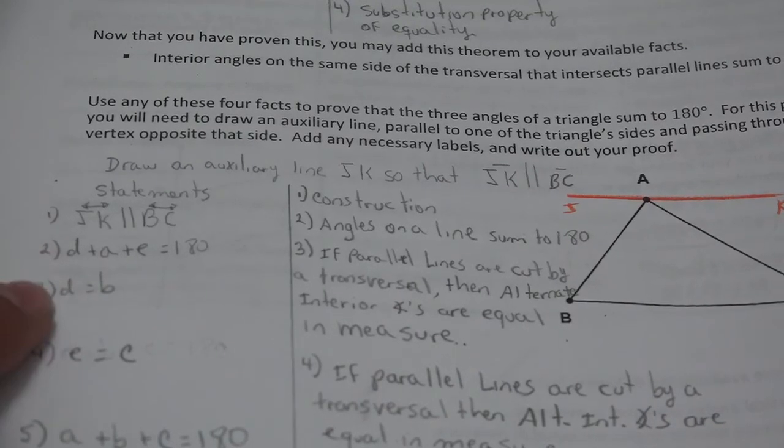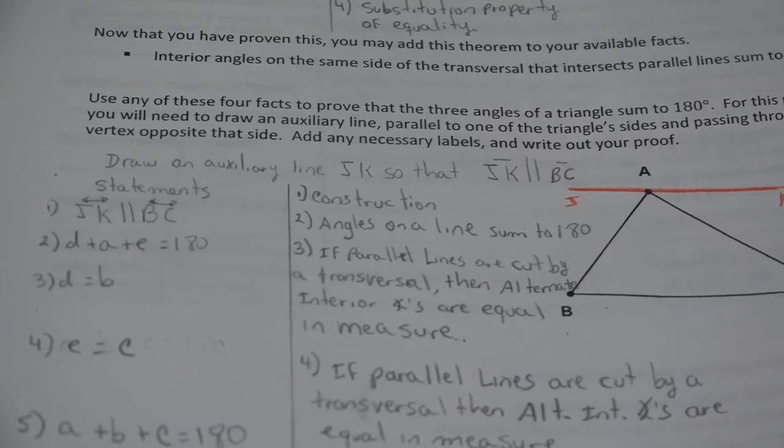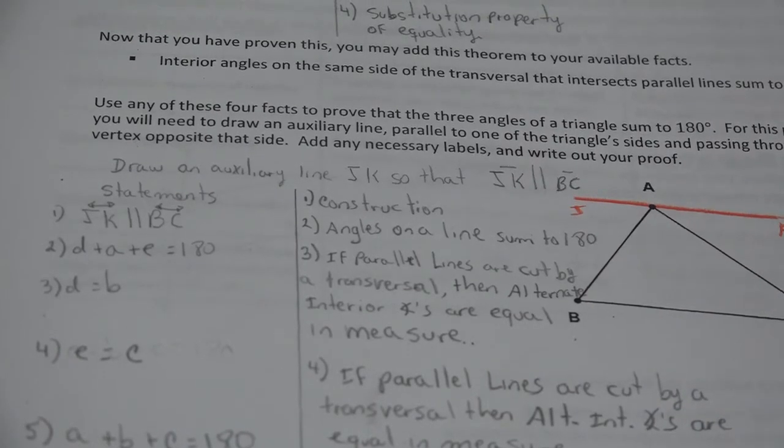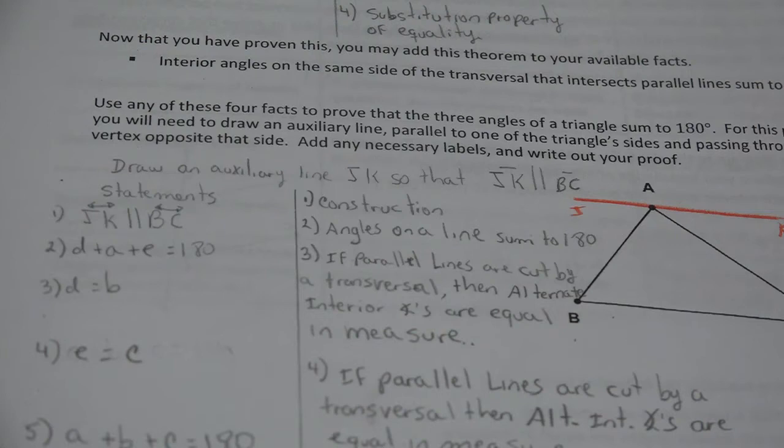Now, where is point D? I don't remember. Let me find out where point D is.